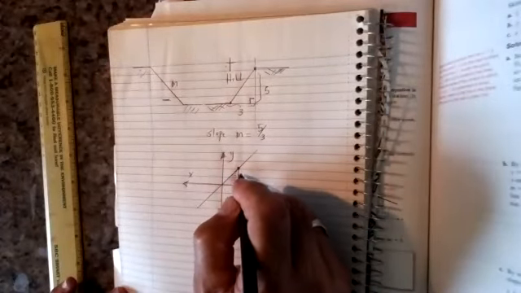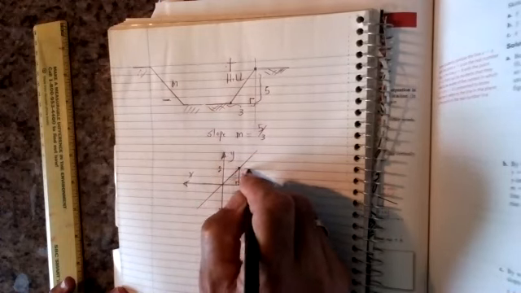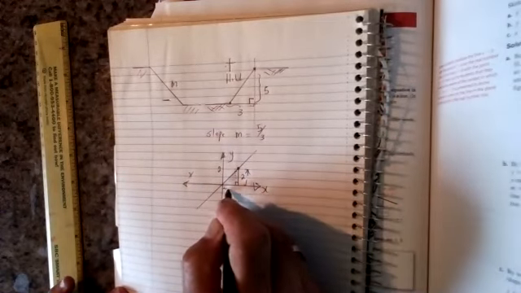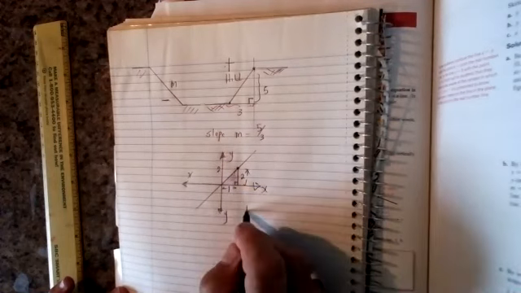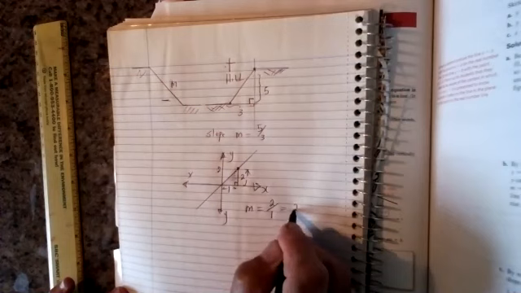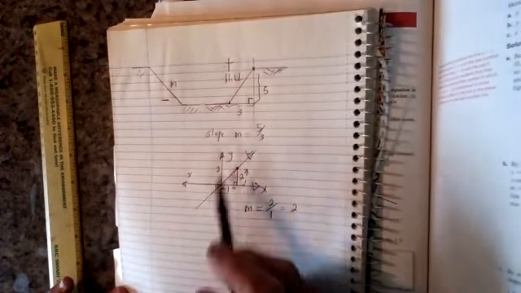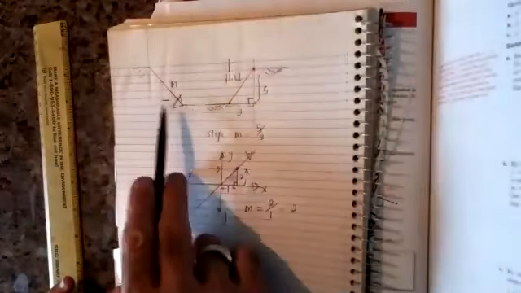Let's say from here to here is 2. And let's assume this is 1. So a slope is 2 over 1 or 2. And it's positive because it goes in this direction. Okay? So if it goes in this direction, it is negative. All right, so that's what they're talking about here.